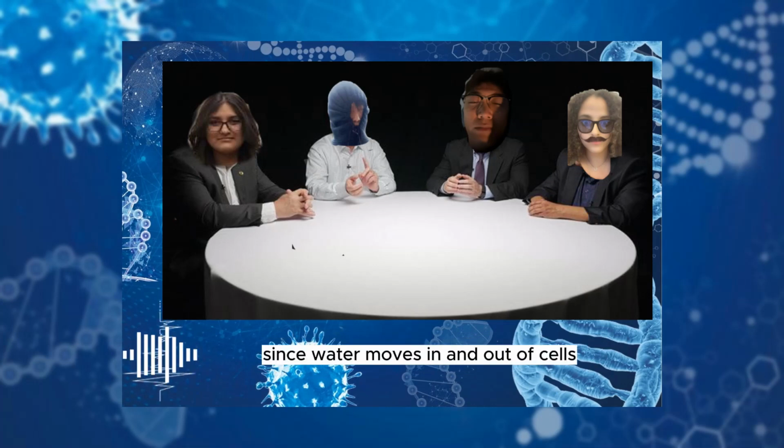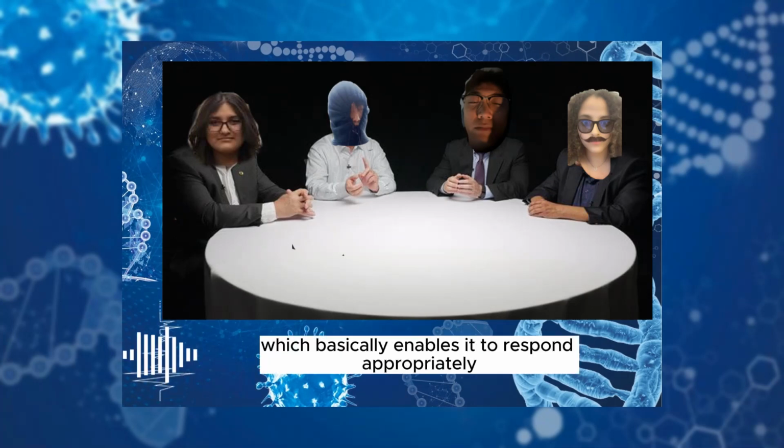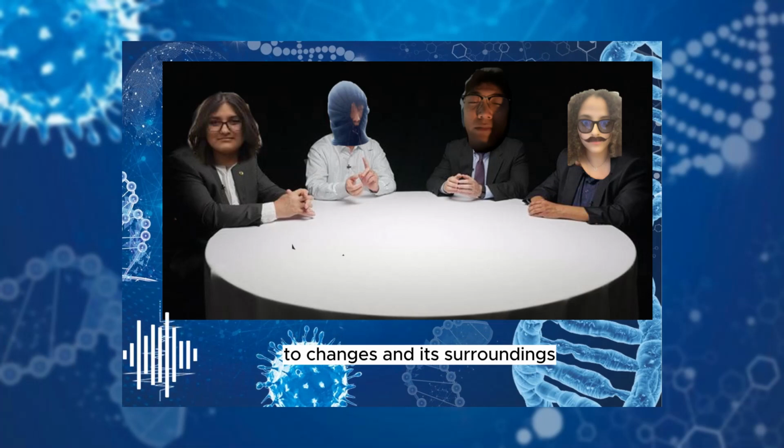Since water moves in and out of cells, it's critical for cellular processes because most cells are about 70% water, and almost all cellular processes take place in a water-rich environment. Yeah, and don't cells need to maintain a stable internal water concentration to function properly? Pretty much, and also receptor proteins, they're basically key components of cells' communication systems, which enables it to respond appropriately to changes in its surroundings.